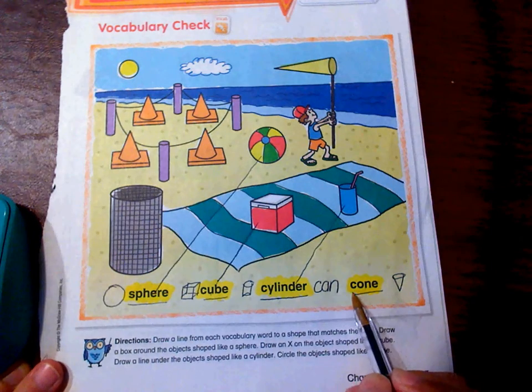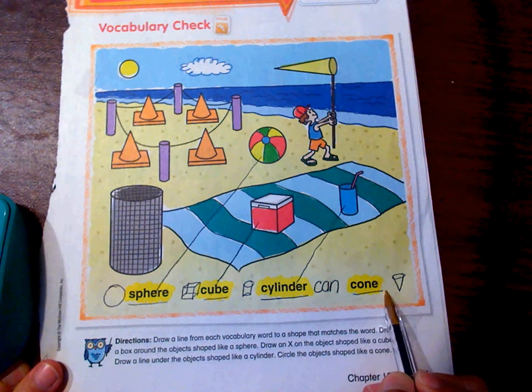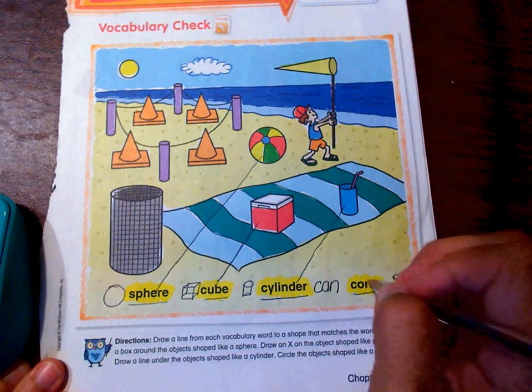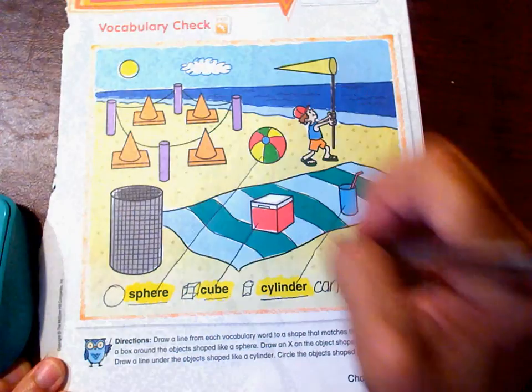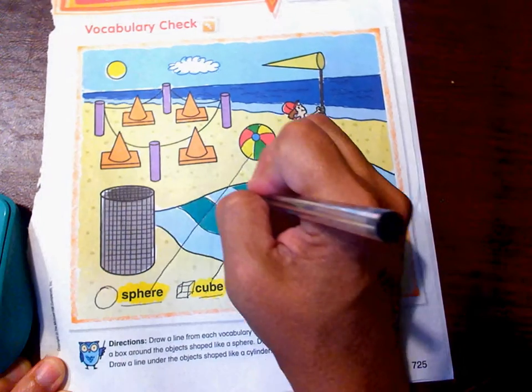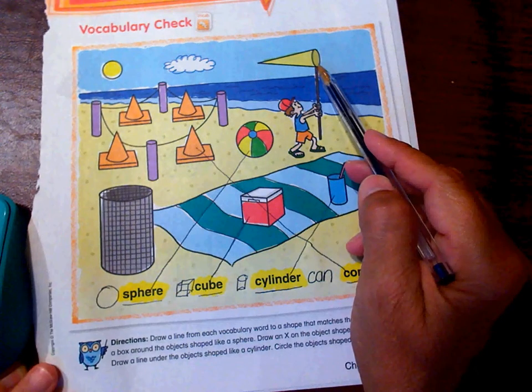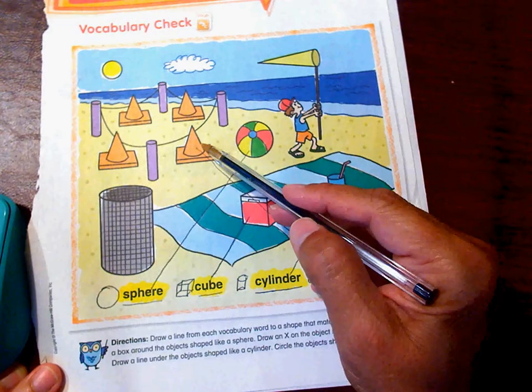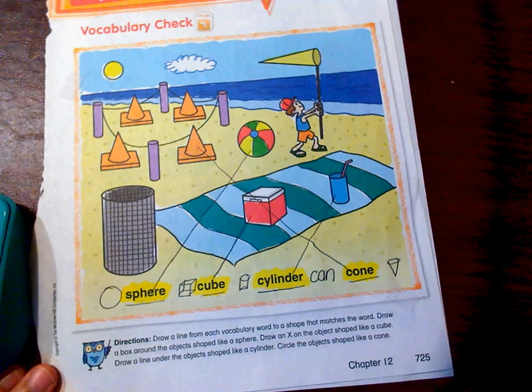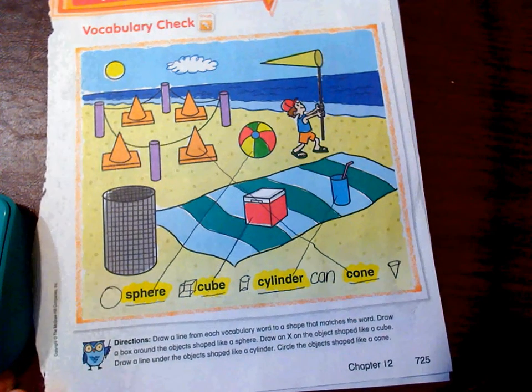The last one you're going to look at is the cone. Do you guys see a cone? I am going to go just straight over here to these orange cones right there. Now I could have picked this pennant thing flying up in the sky, but I went ahead and went to the orange cones. So that was step one, drawing a line from each vocabulary word to a shape that matches the word.